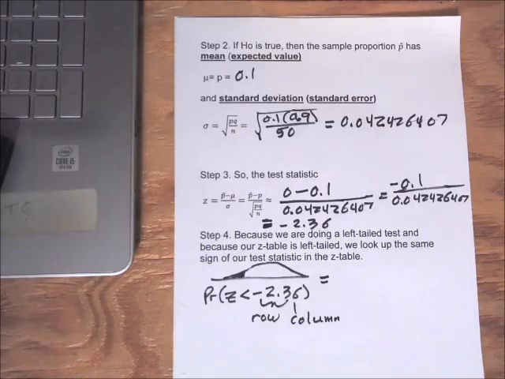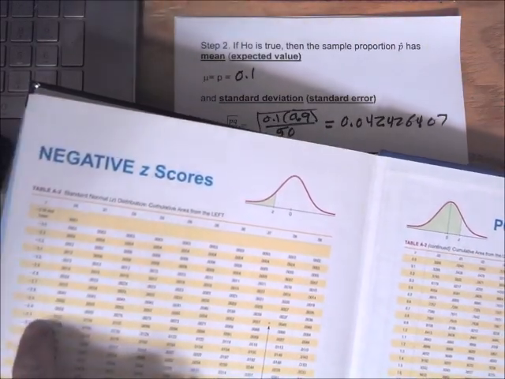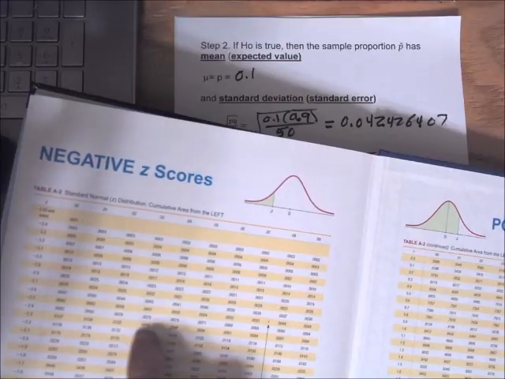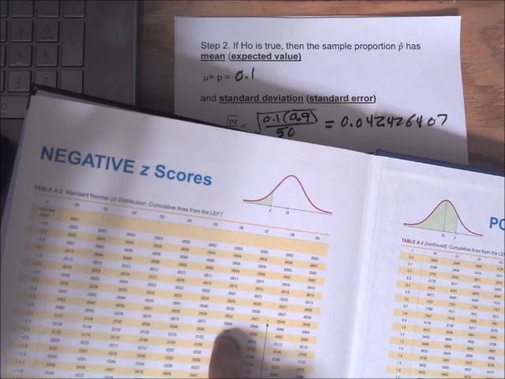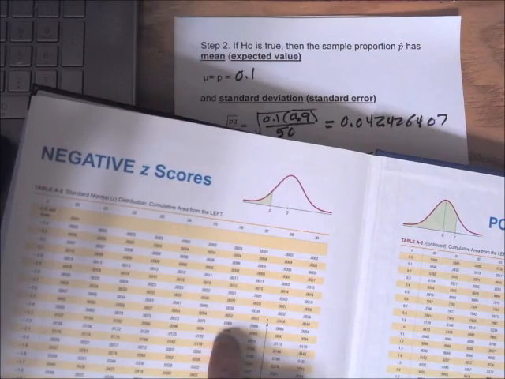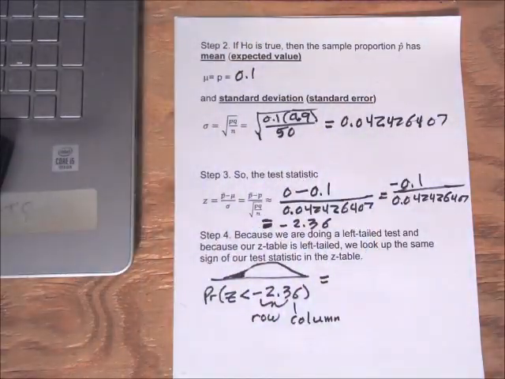Okay. So row negative 2.3, and go across to column 6. You probably can't read this very well, but it's 0.0091. And that's going to be our p-value.